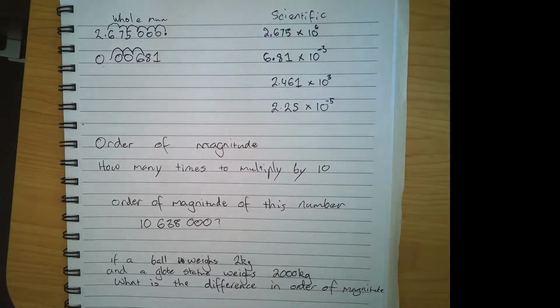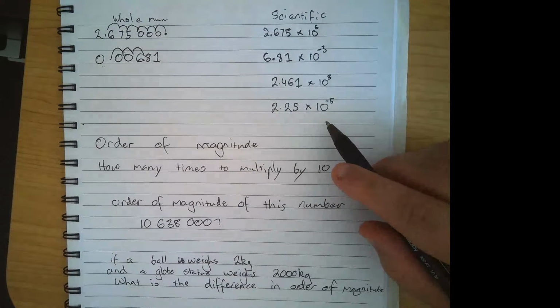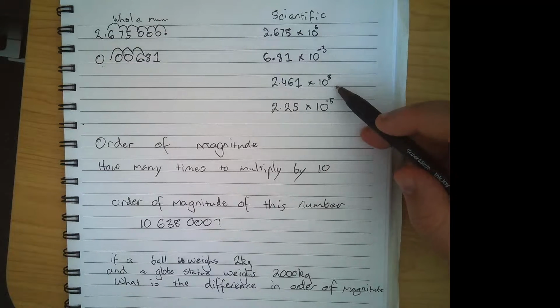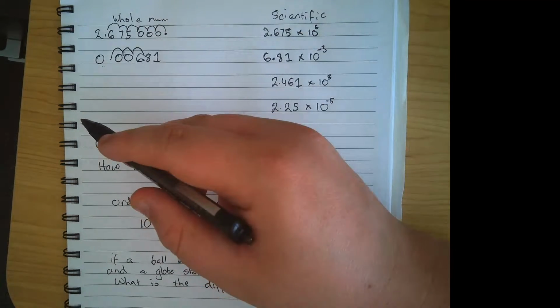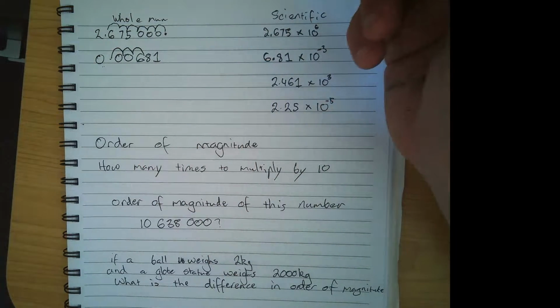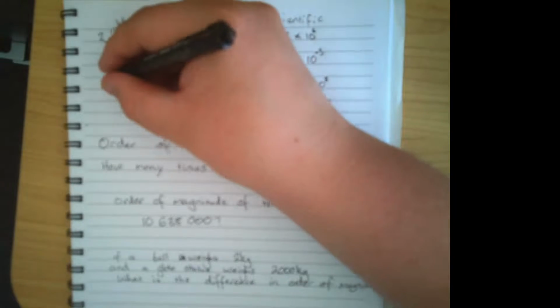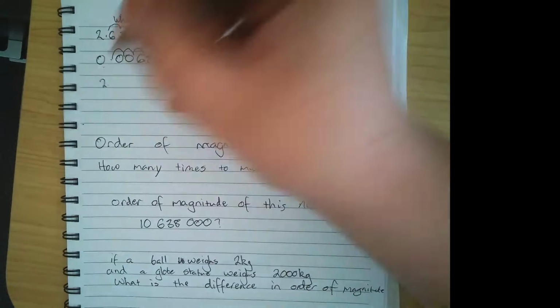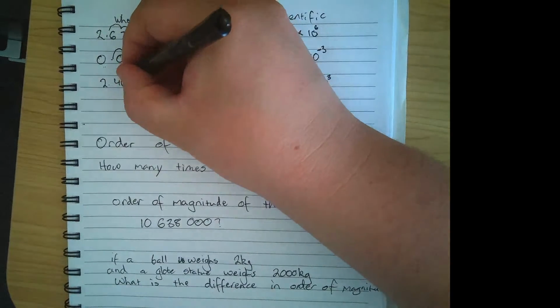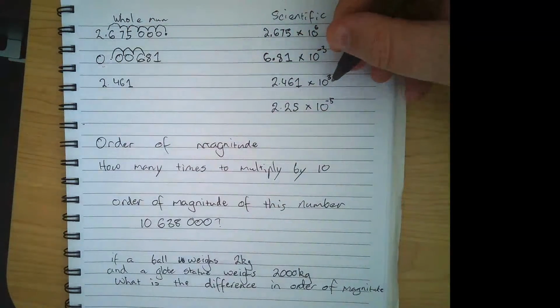Now you can actually go the other way too. So this time we have the number given to us and we've got to make the whole number, and it's just basically undoing that process. So I'm going to write out this 2.461 times 10 to the power of 3.